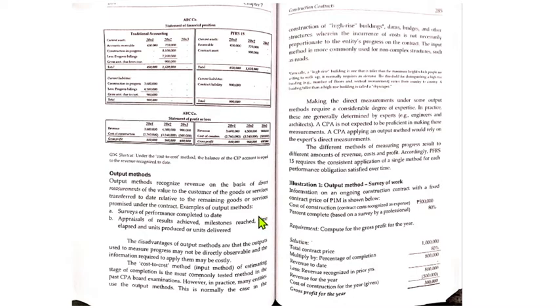So, anong mga example? One, yung survey of performance completed to date. Yan yung ginagamit. Appraisal of results achieved, milestones reached, time elapsed, and units produced or units delivered. Under the output method, it is disadvantageous in instances wherein the output does not represent the totality of the cost incurred in the construction or the percentage of completion.